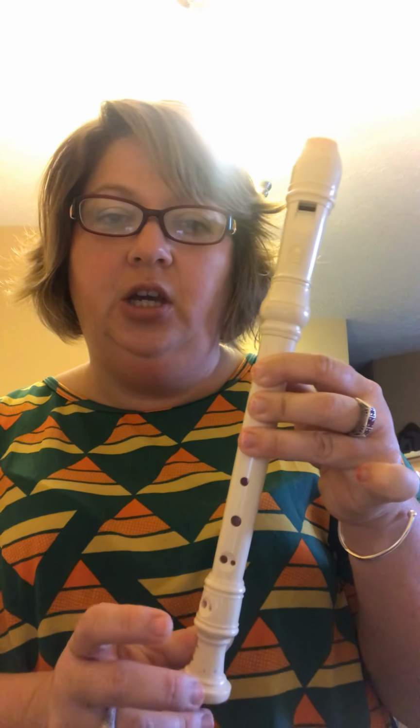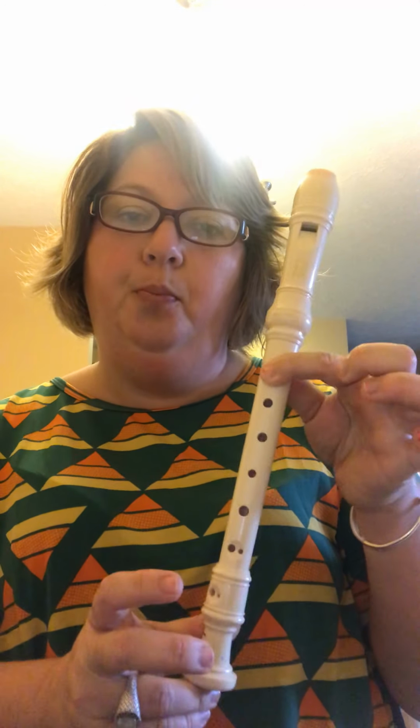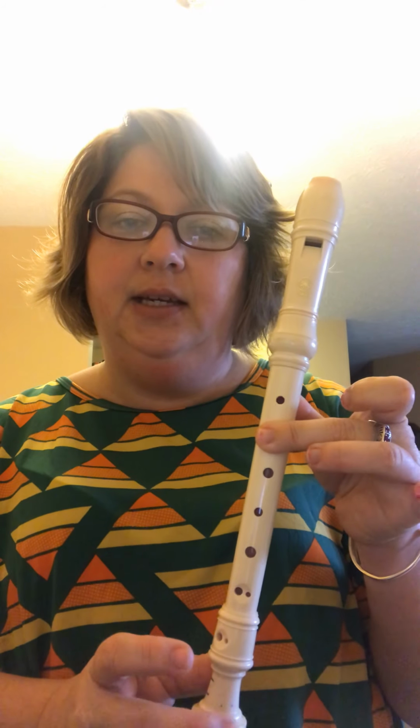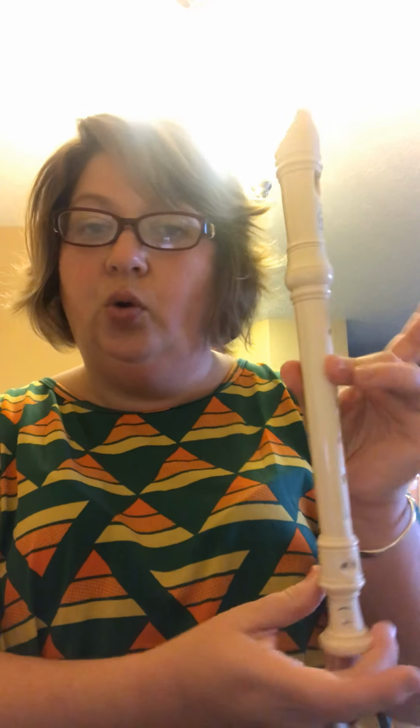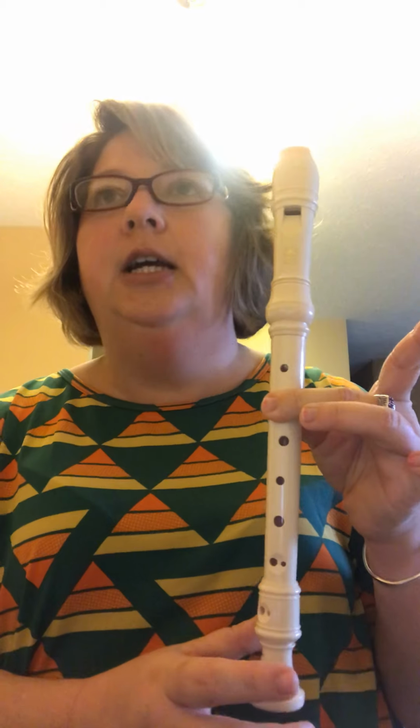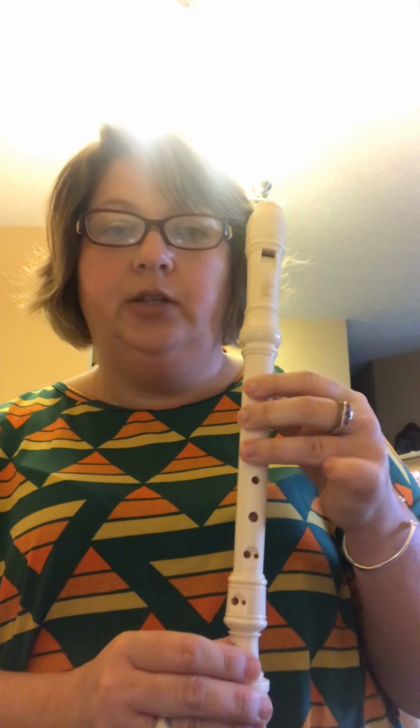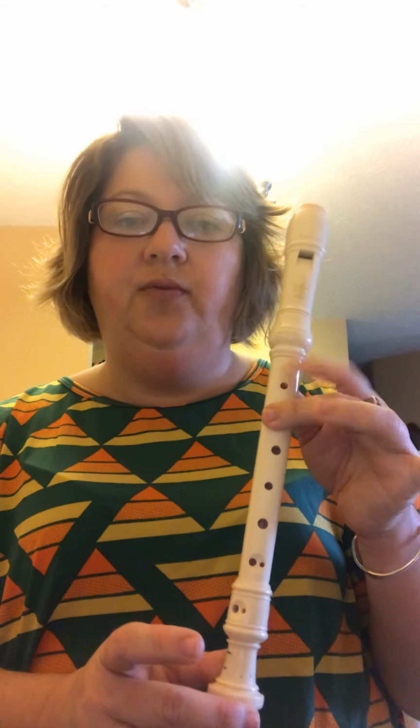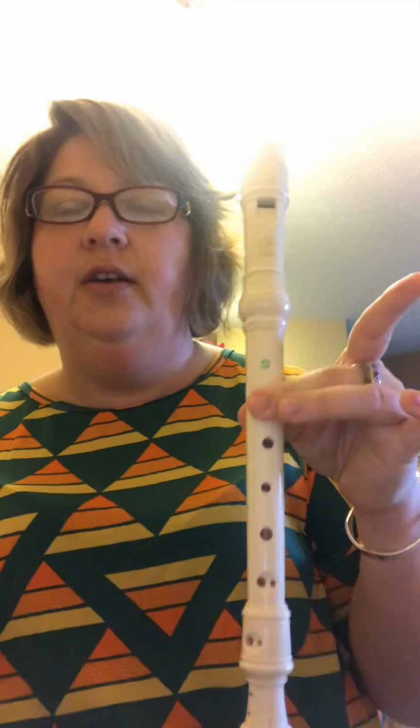If you find yourself that you're out of practice right now, what I want you to do is review these notes in this song: G, A, B, C, high D, don't cover. Review those notes. That's 1, 2, 3, 4, 5. 5 notes. Review those 5 notes.